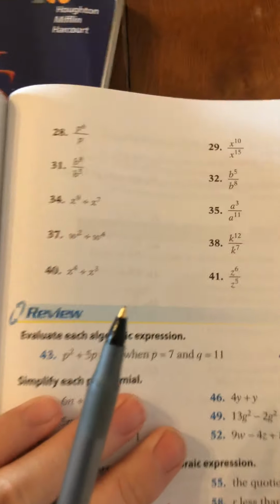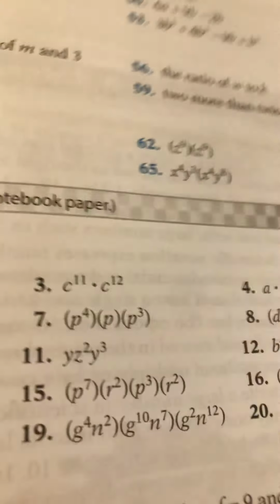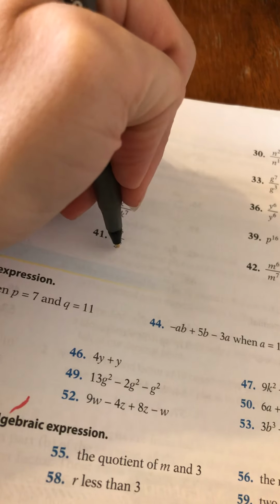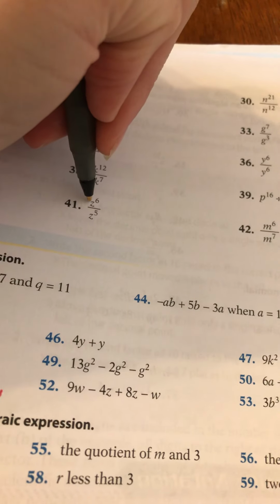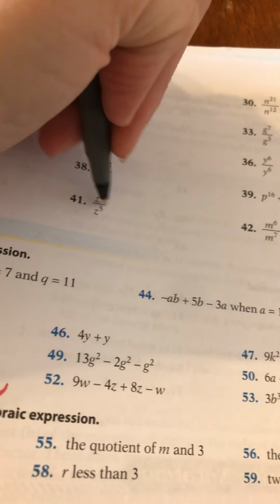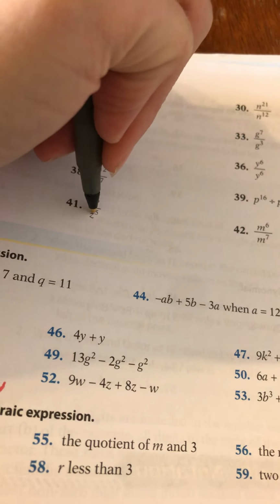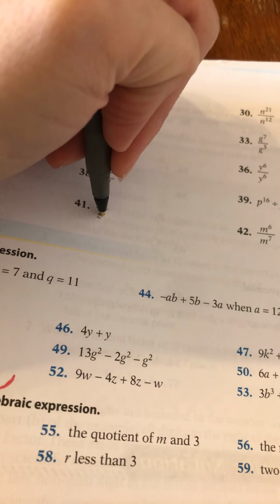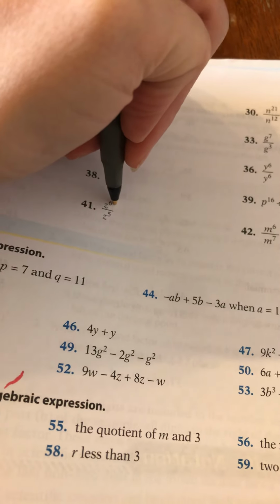When we divide like bases, we have to look at the exponents, and we're going to subtract exponents. So when we have z to the 6th power divided by z to the 5th power, since 6 is bigger, we are going to move this power up.